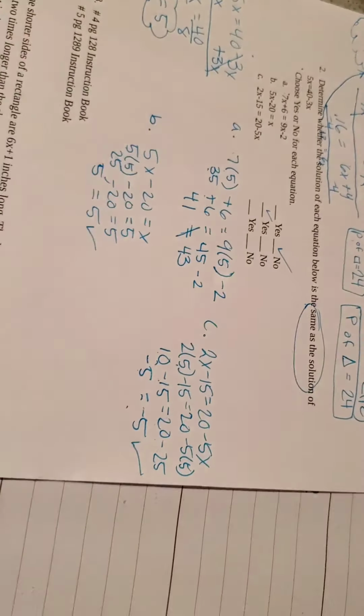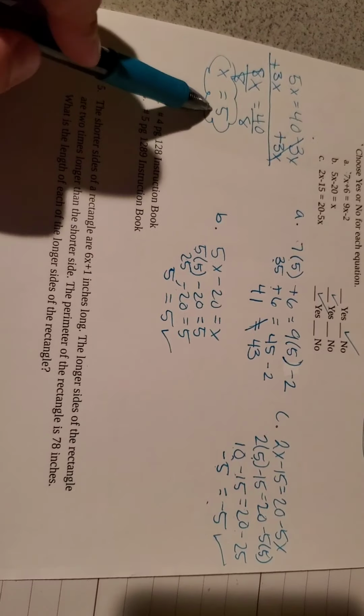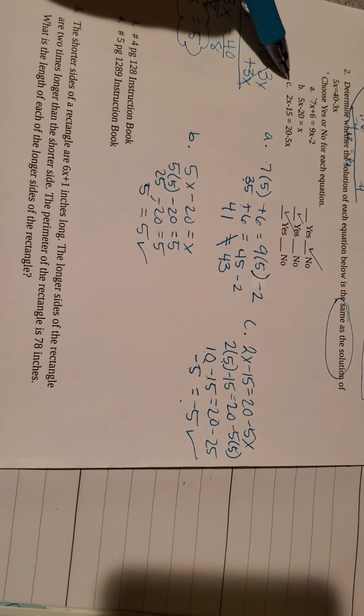This is a true statement, which means that C would be a yes, because using x equals 5 from the original equation, I plugged it in and I got these two that were true.